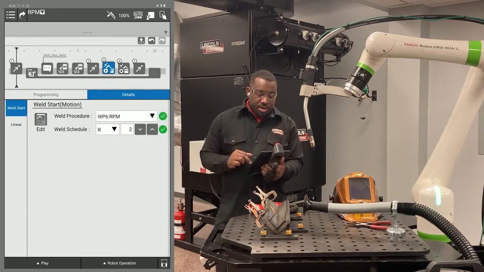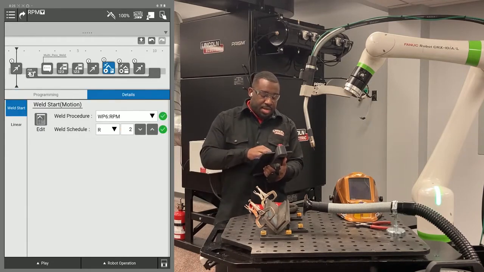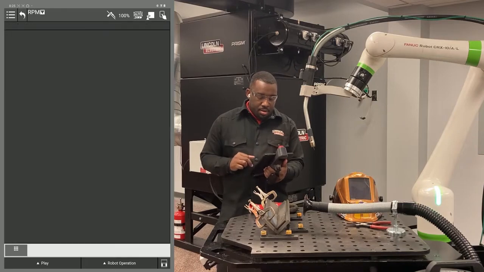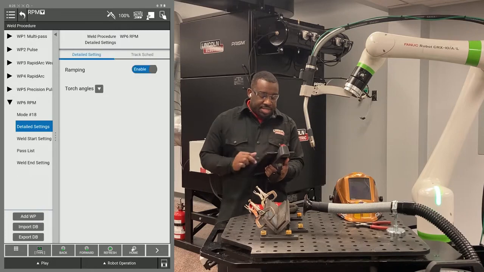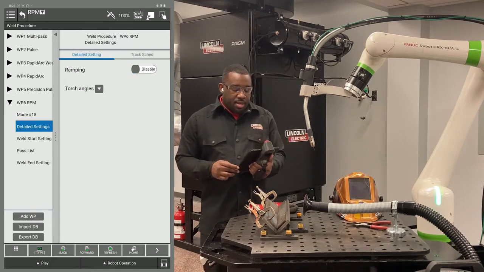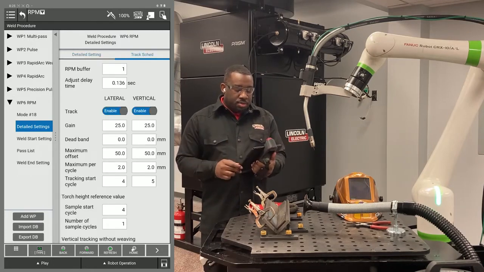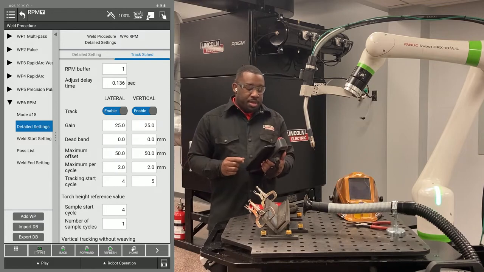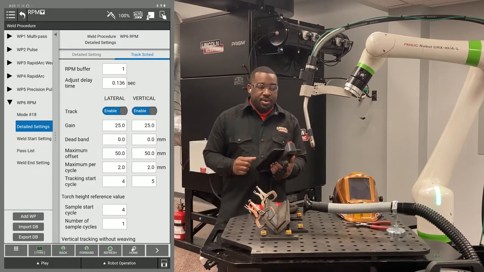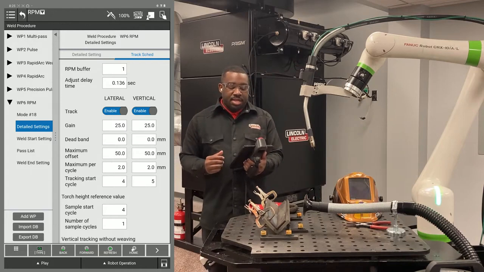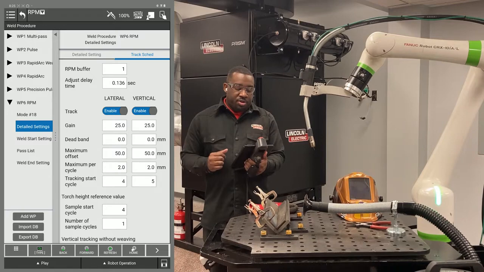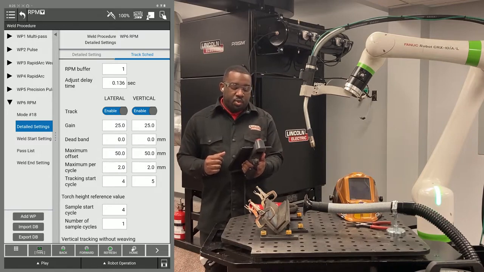In my weld start with my multi-pass icon, I'm going to hit edit. Choose your procedure, go to the detailed settings screen. You want to hit track schedule, and you have to make sure that your RPM buffer is not set to 0, that it is set to anything between 1 and 98. You don't want to use the same RPM buffer twice.